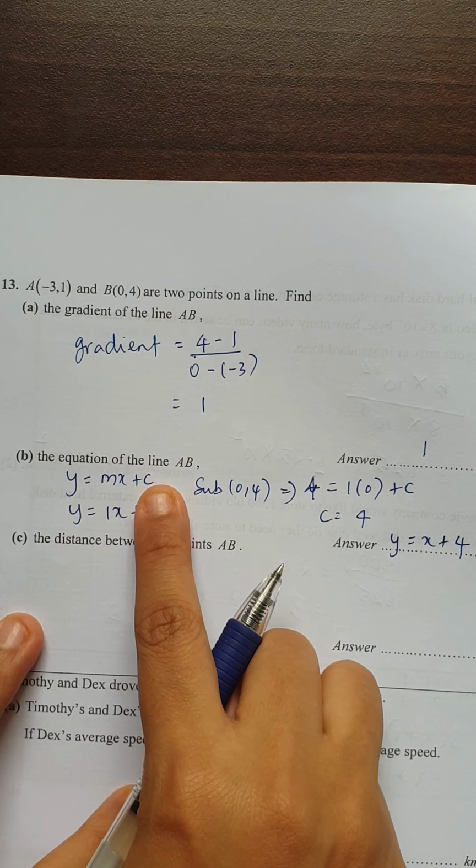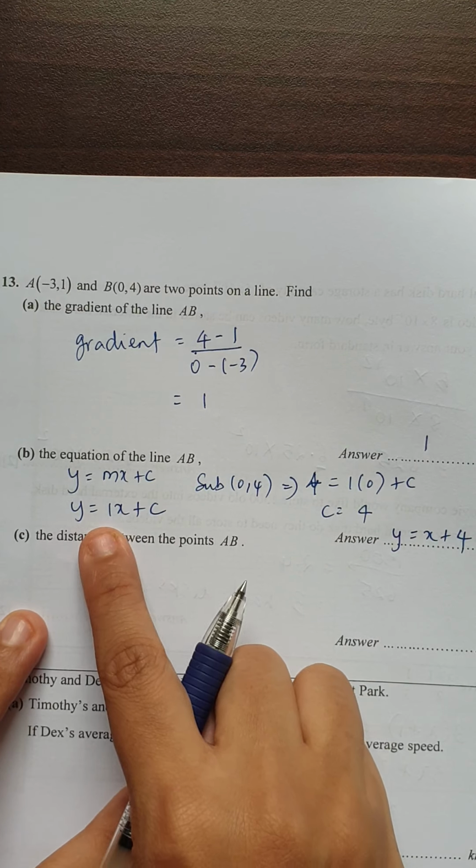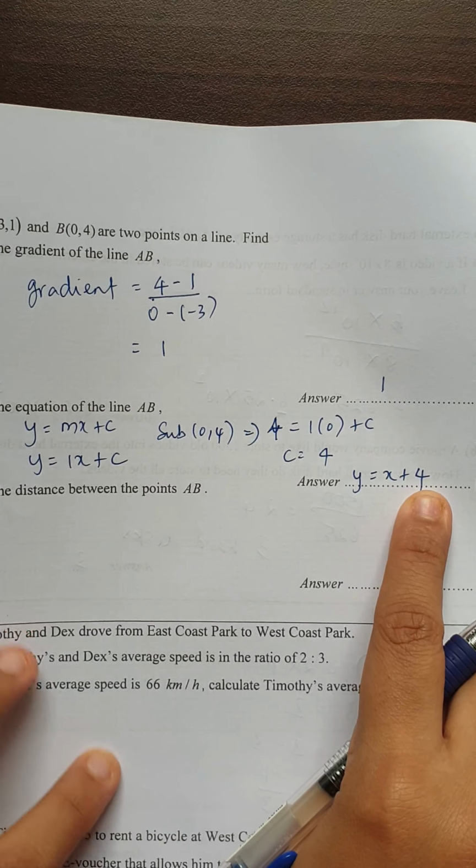Okay, because mx plus c, to find c, I substitute this point. When I substitute this point, I find c. So y equals 1x plus c, which is your 4. y equals x plus 4.